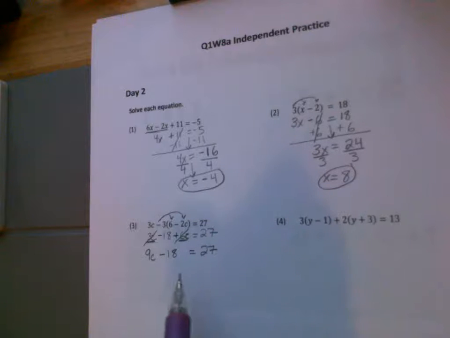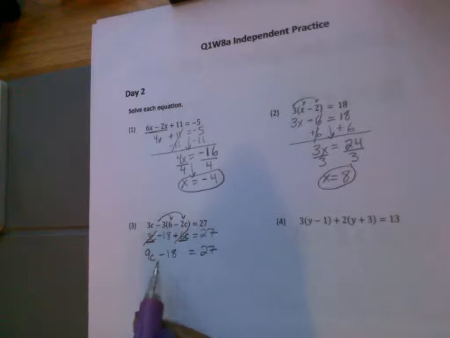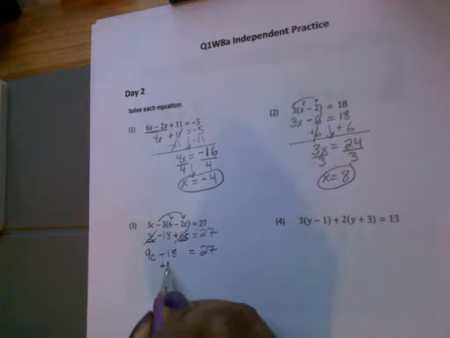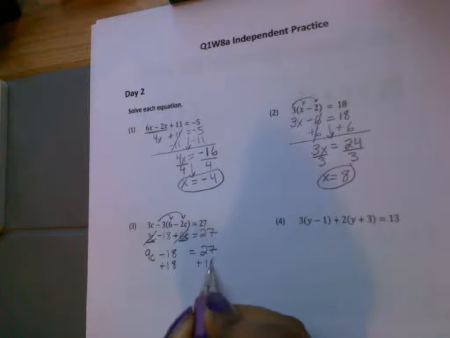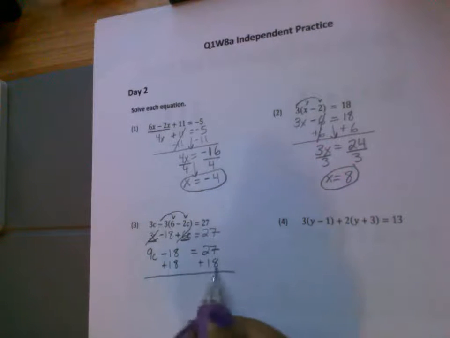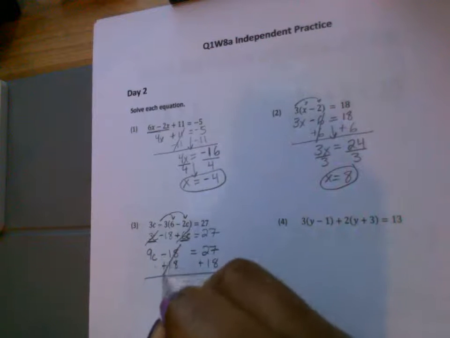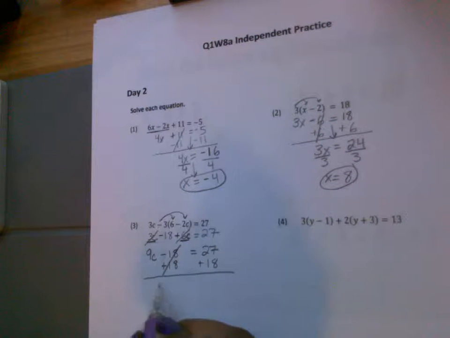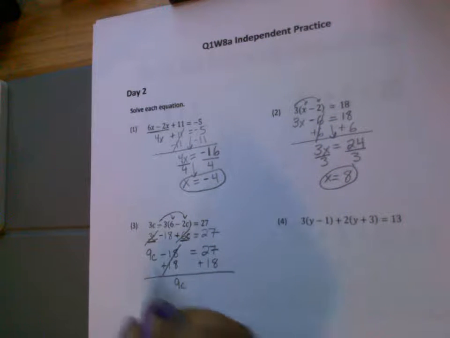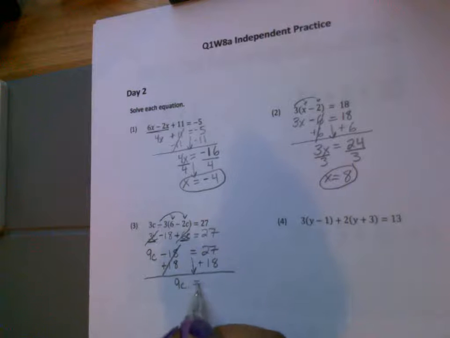All right, so here we are going to isolate c by getting rid of the negative or -18. How do you get rid of the negative or -18? Try again. What's the opposite of a minus? You add. Do you understand what I mean now? Okay. So when I add 18 to both sides, this is gone, and I'm left with this 9c. This is 0, so I put 9c here. Bring that 9c down. Bring down the equal sign.